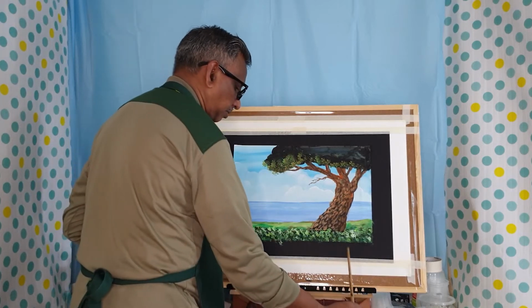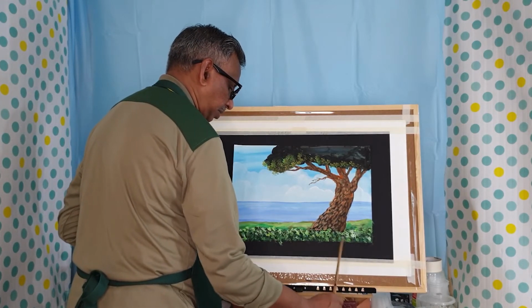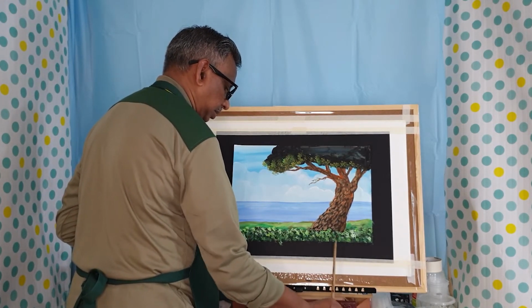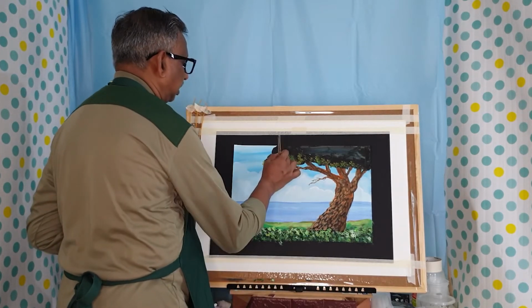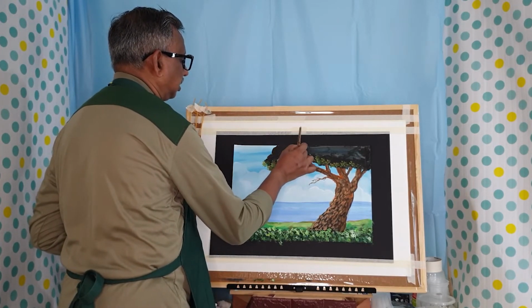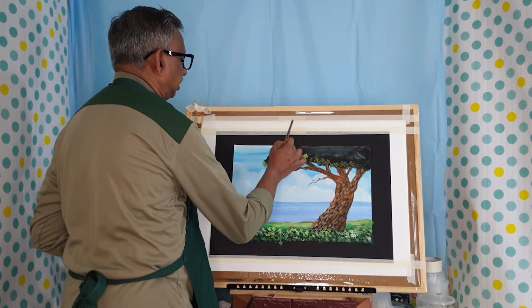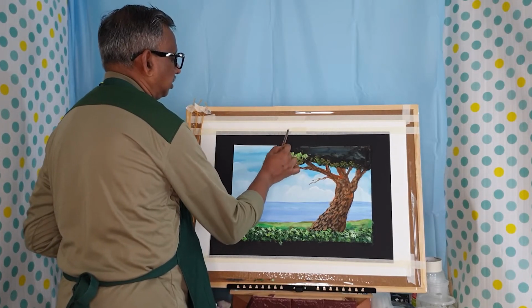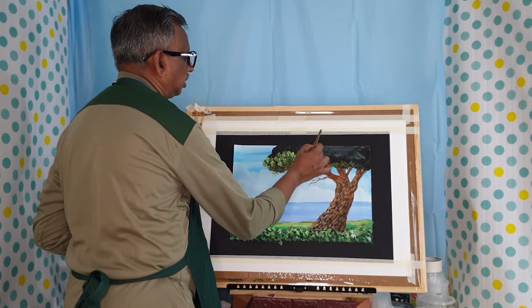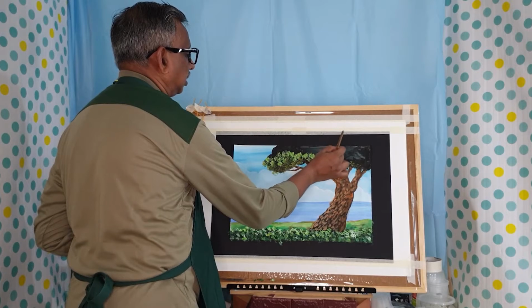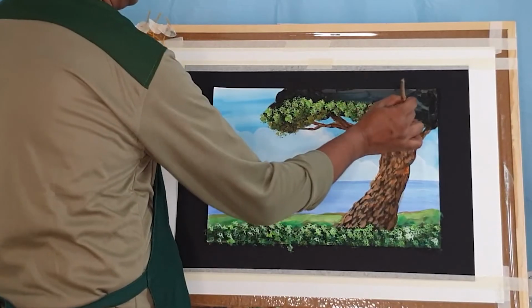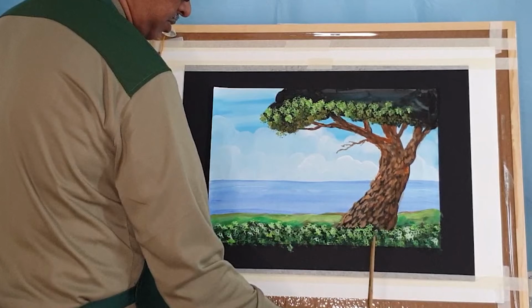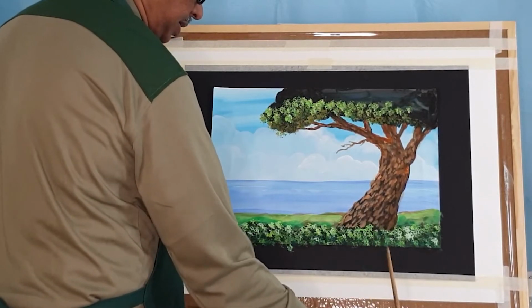Then the middle part maybe a bit lighter yellow, and we can touch a little bit of the white, and some part maybe a bit lighter, or you can have the bright green.